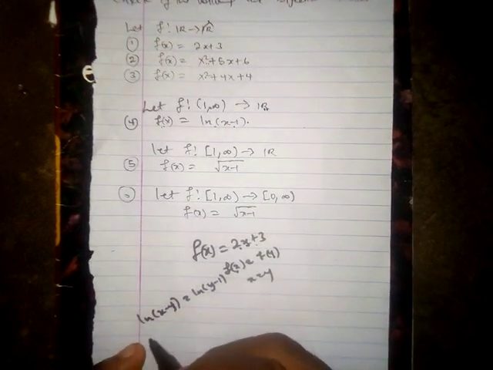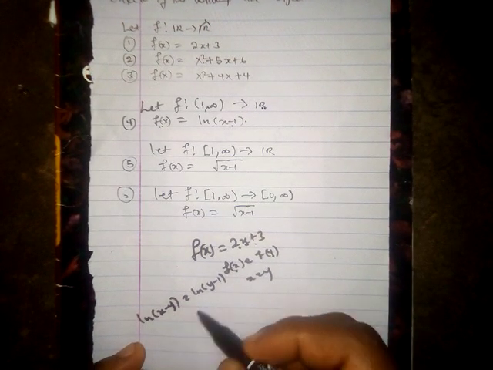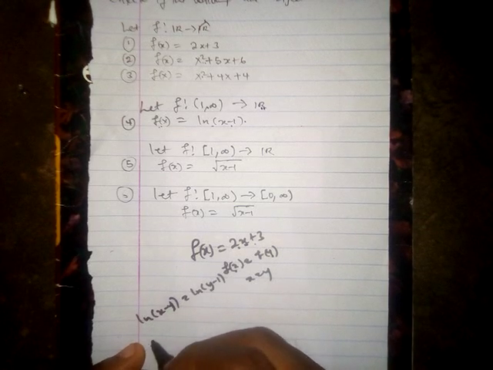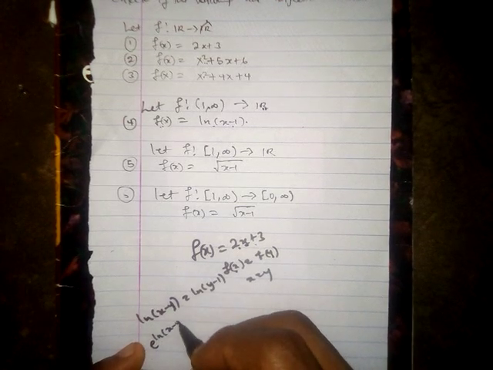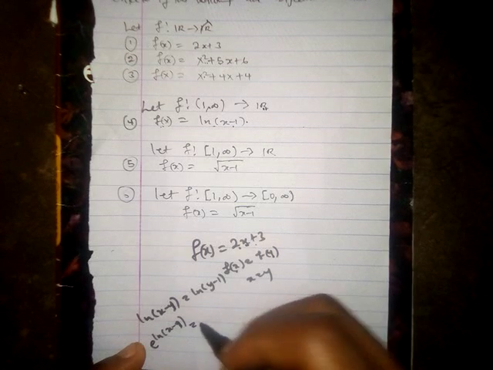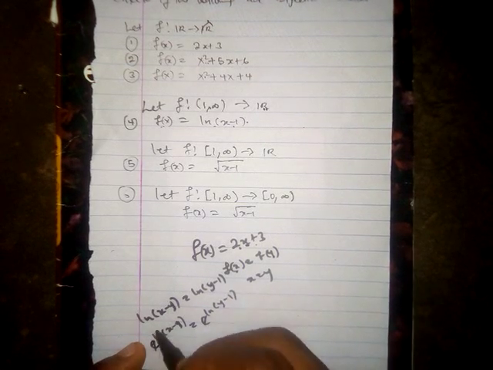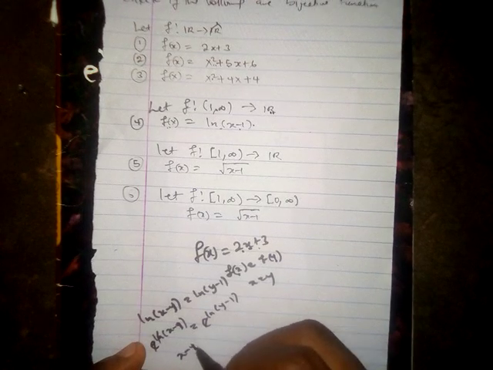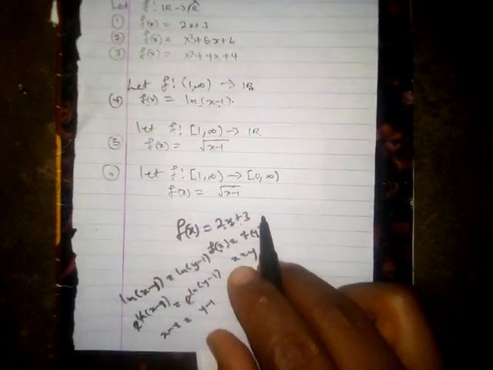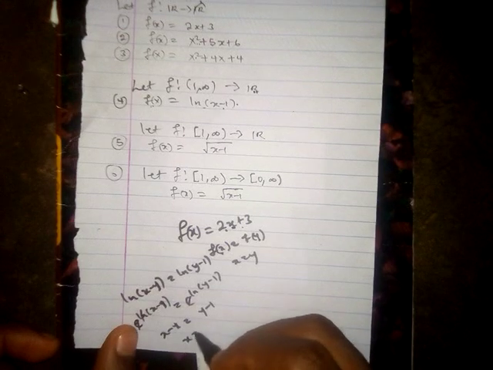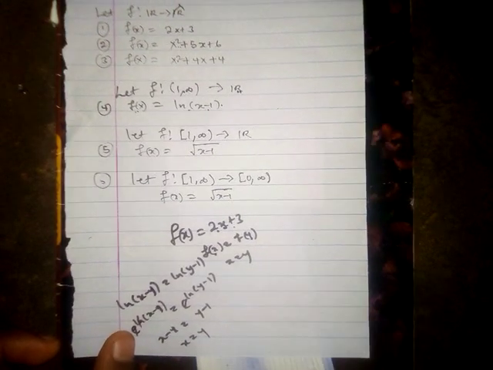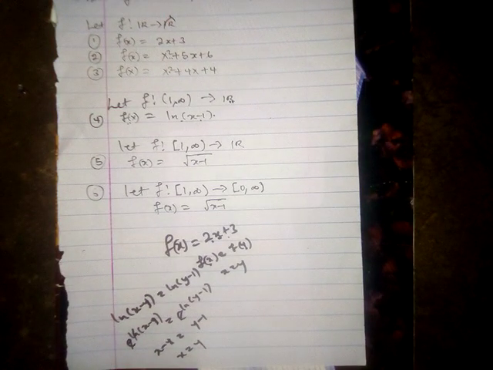Now if you take the exponential of both sides, we have the exponential of ln of x minus 1 is equal to the exponential of ln of y minus 1. The exponential removes the ln, so we are left with x minus 1 is equal to y minus 1. If you add 1 to both sides, we have that x is equal to y. So this is a 1-to-1 function, and an onto function. Therefore this function is a bijective function.